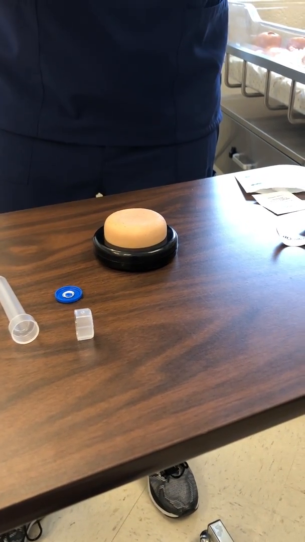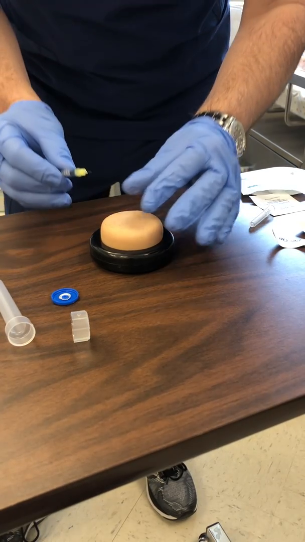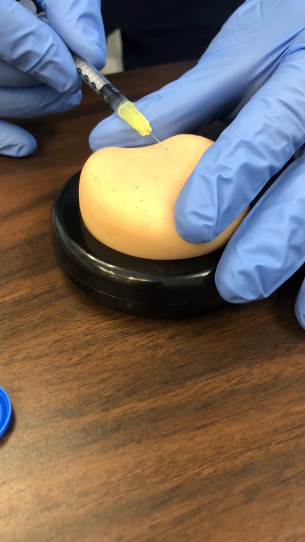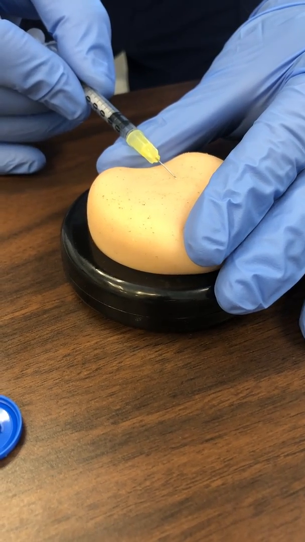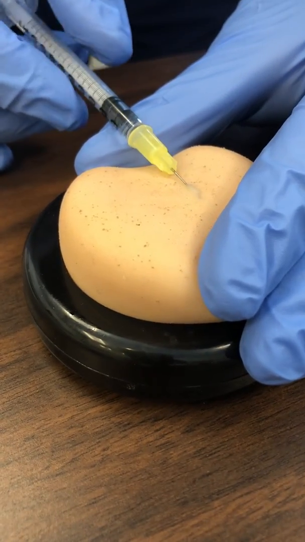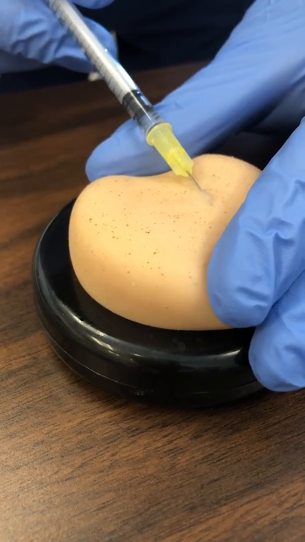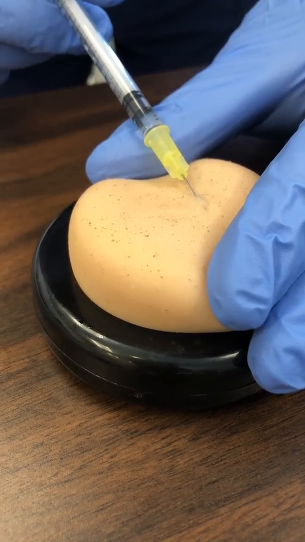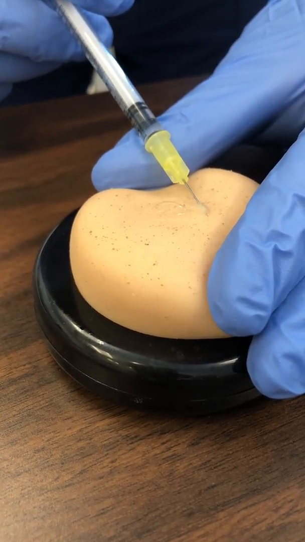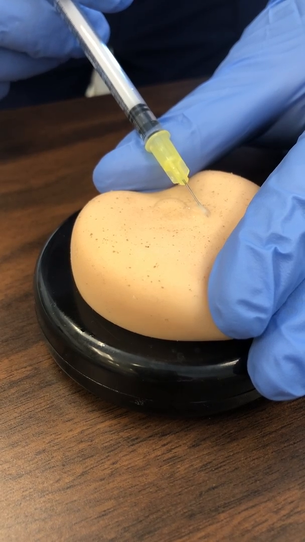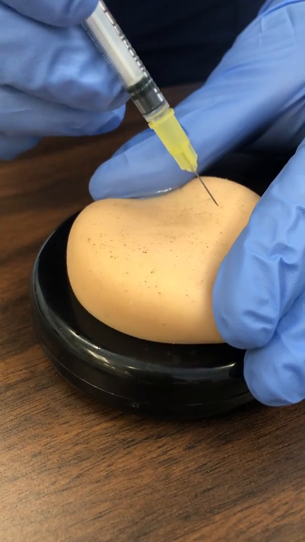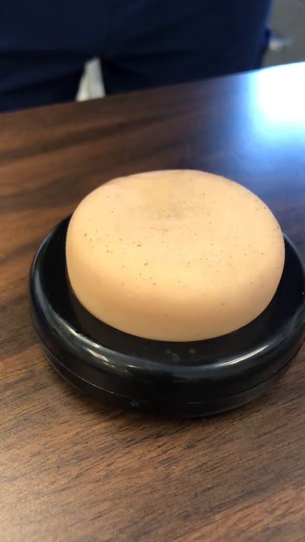We're then going to uncap our needle. I'm going to pull on his skin slightly, and at a 5 to 15 degree angle with the bevel up, I'm going to insert just underneath the skin to where you can still see, and I am going to slowly inject. And I will pull out, and normally you would see a bleb right here of where the injection is.